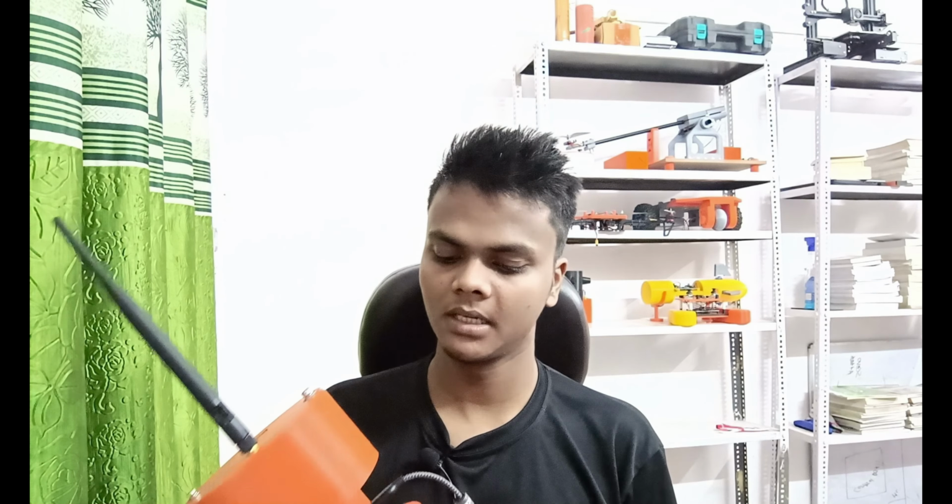Today I'm excited to introduce you to my latest project, the Skyvoyager CanSat. This is the Skyvoyager CanSat, and it's basically a small satellite. It's a design for research and education purposes. In this CanSat I'm using a lot of sensors, so I'll explain them one by one.